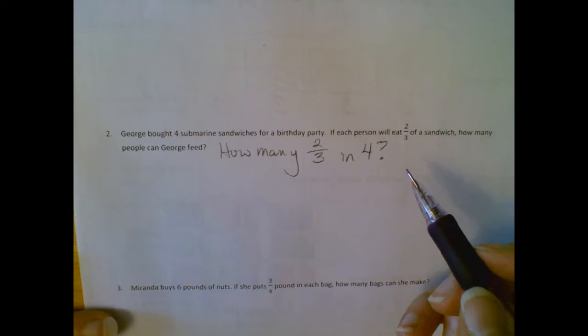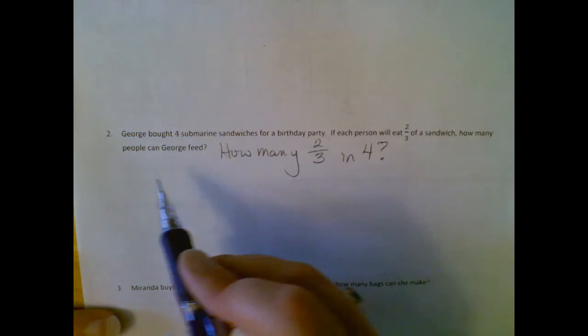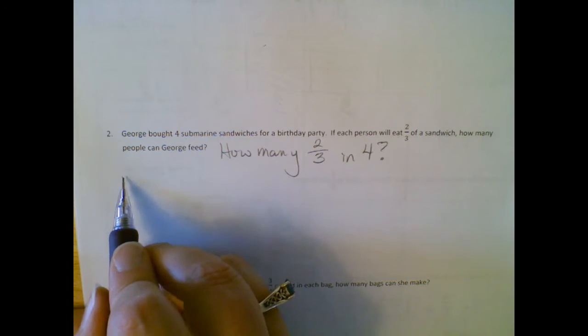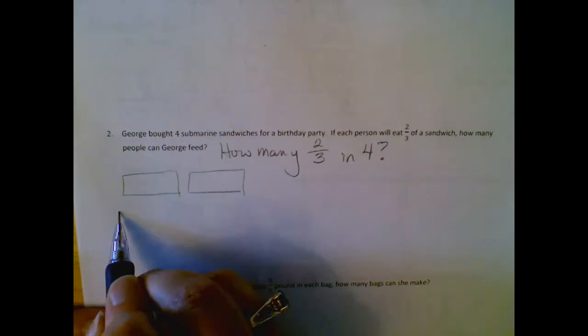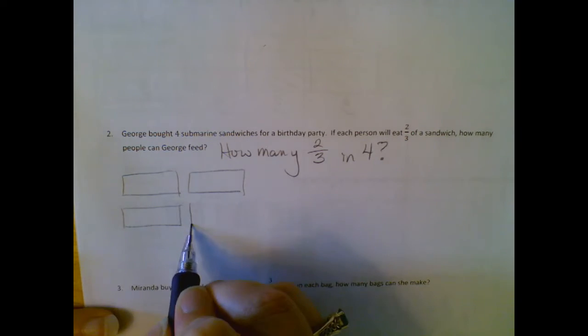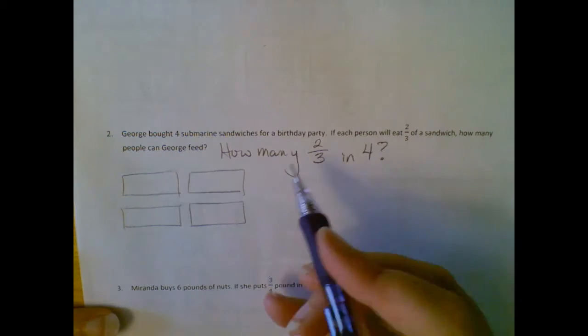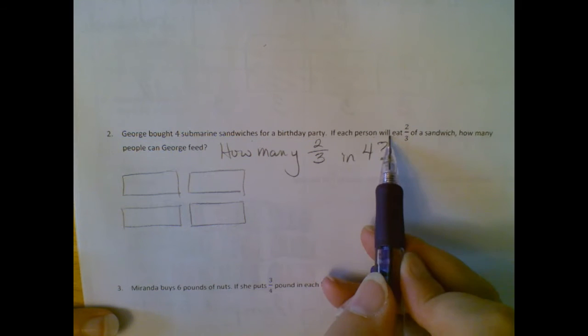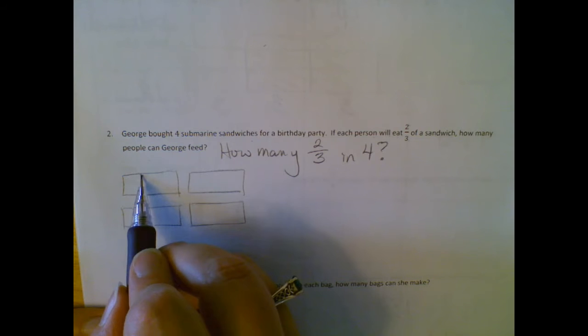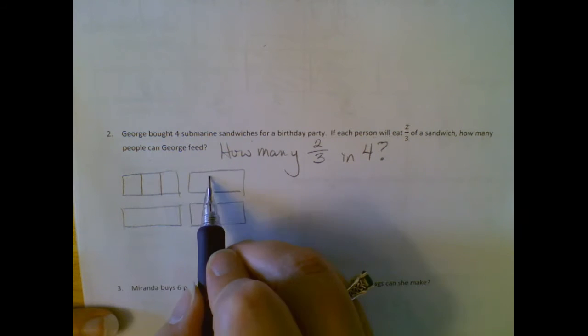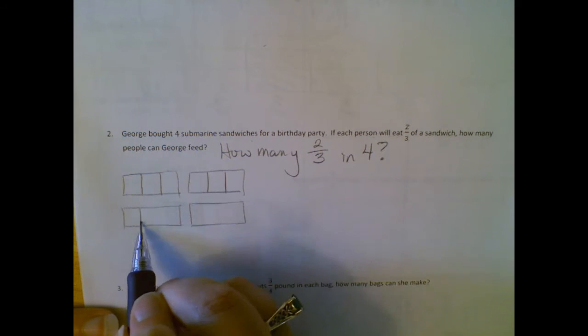measurement division problem. So, I like to make models. It's really helpful. 4 submarine sandwiches. The rectangles work really well. Okay, 4 submarine sandwiches. Each person will eat 2/3. So we need to break each submarine sandwich into thirds. Thirds.